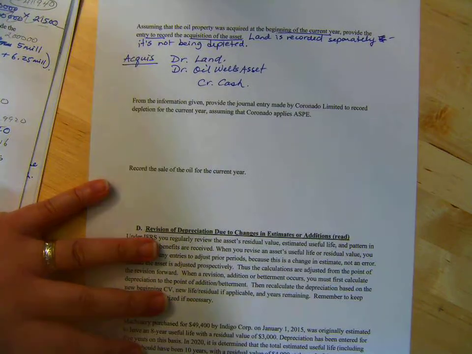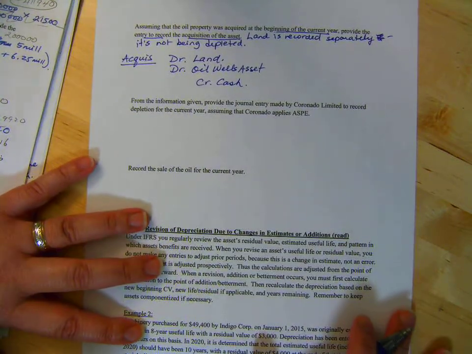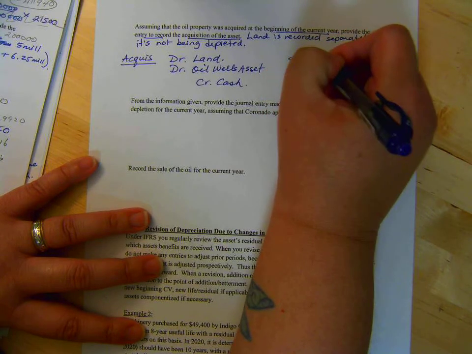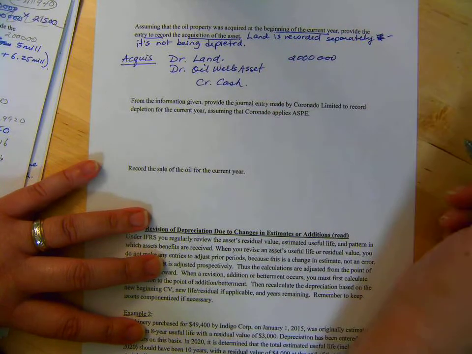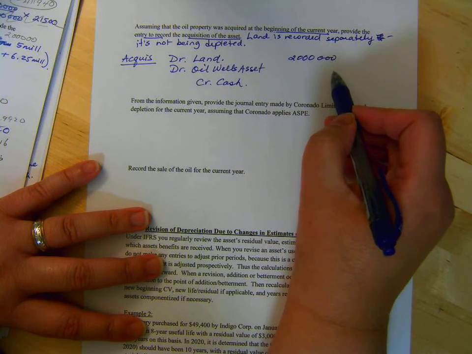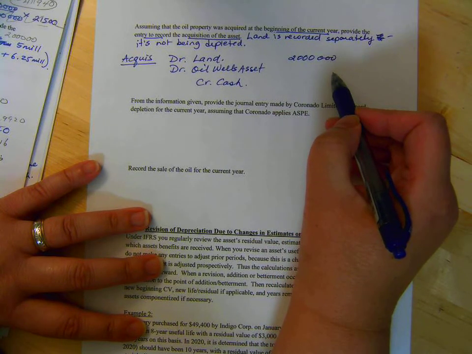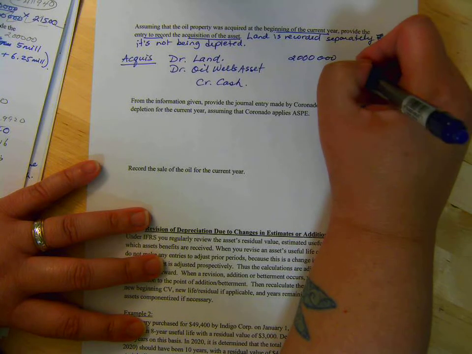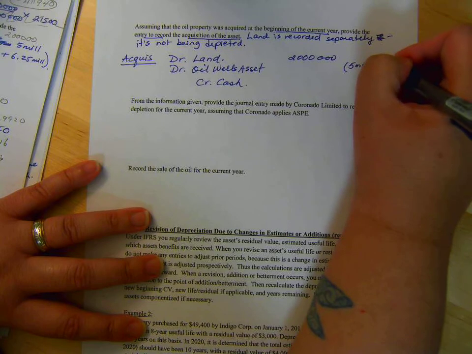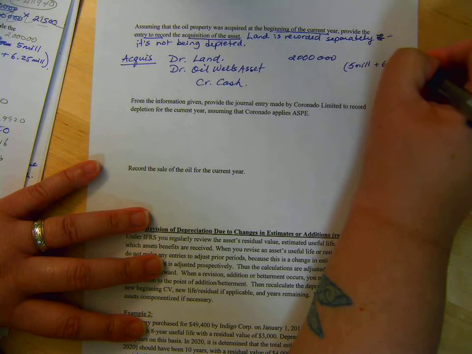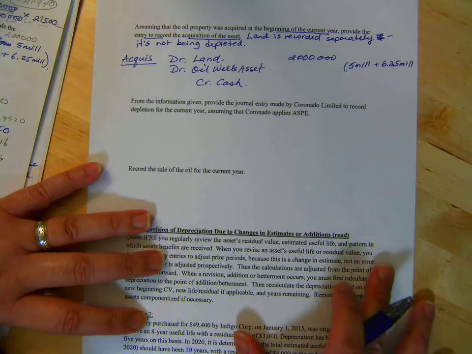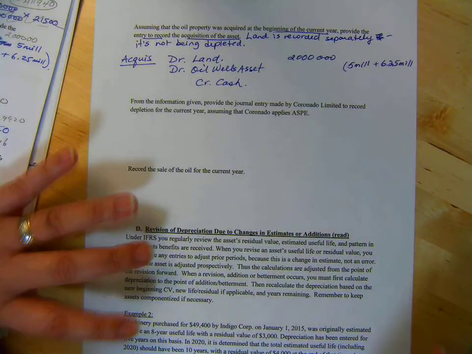So looking back at your question, how much was the land? It was $2 million. Now, the oil well asset, the rest of it, we're going to take the $5 million plus the $6.25 million. So everything we paid for it, whatever we've put into it, we had to do some work and stuff, that's going to go in.